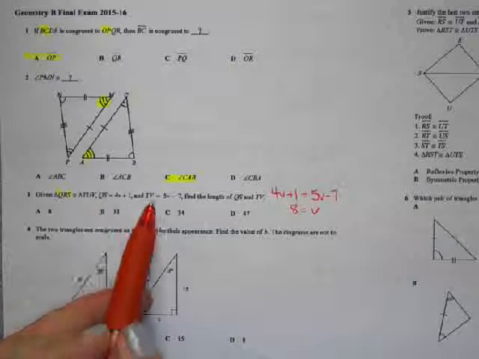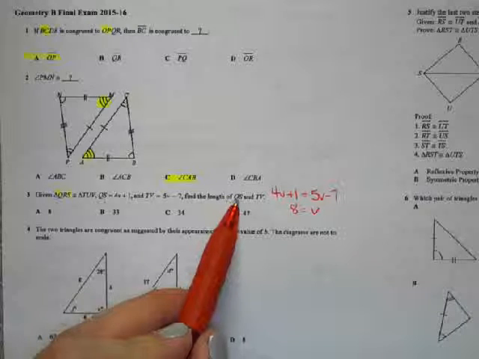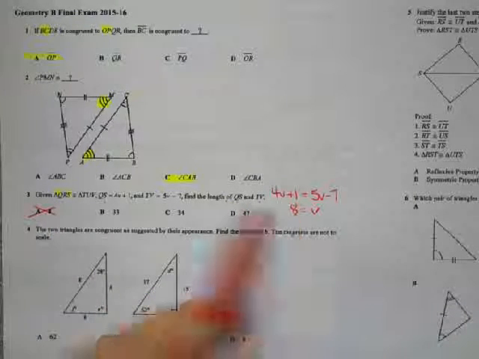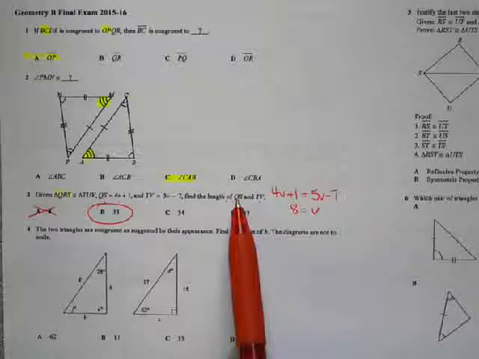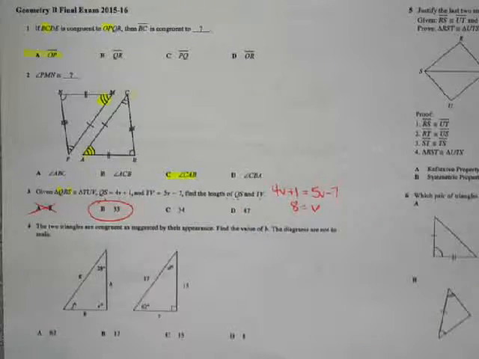And they didn't ask us to find V. They said find the length of QS and TV. So 8 is not the correct answer. We need to substitute 4 times 8 plus 1. The correct answer is 33. So make sure on the exam to read the full question.